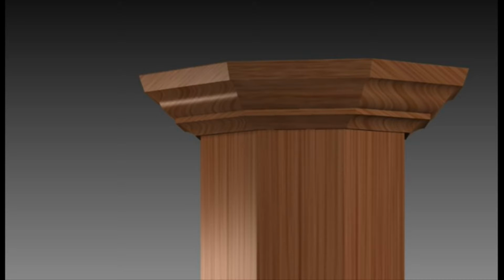This is part 6 on how to create a dynamic octagon column. In the last video, I showed you how to make the base molding and create a cutter for it. In this video, I'm going to show you how you could do the same thing with the crown. Now, it's a little bit different, so be sure to stay tuned and see how I did it.